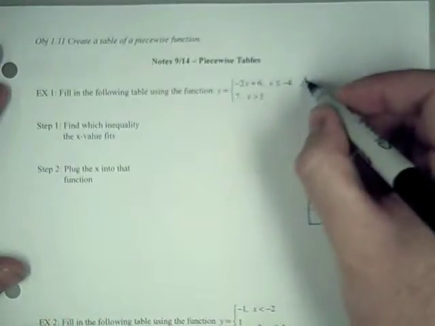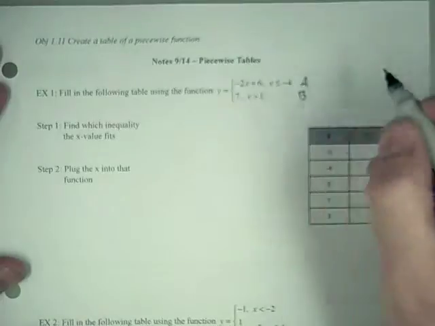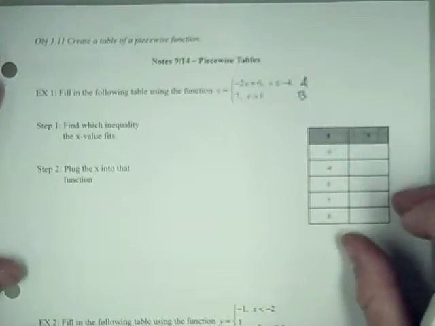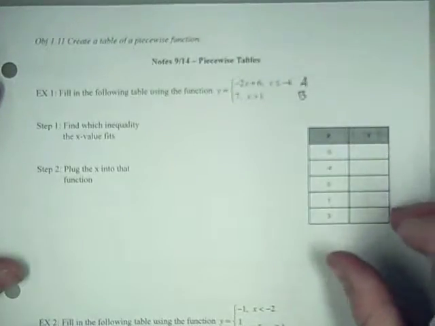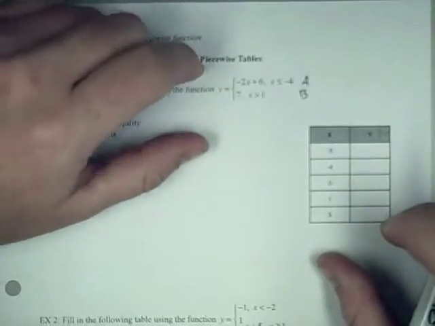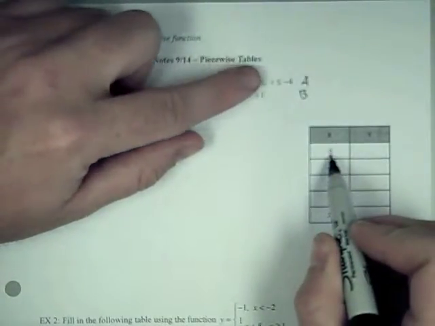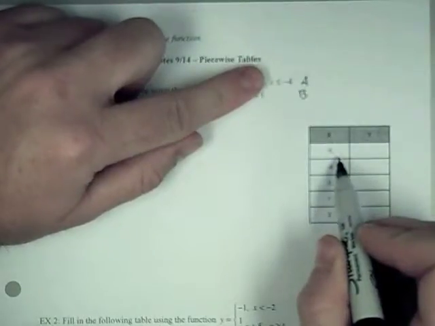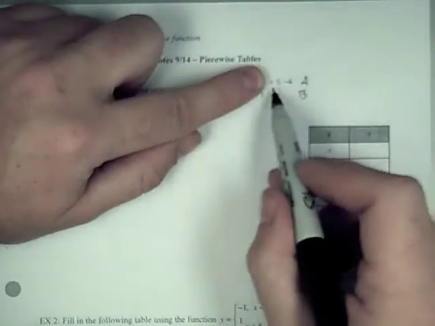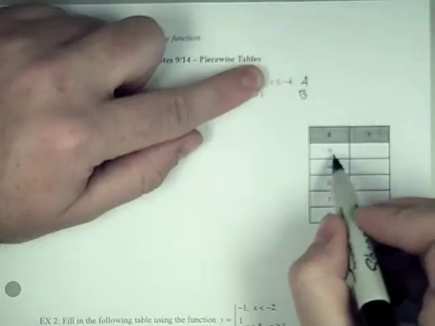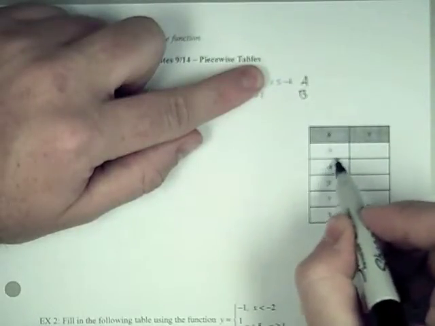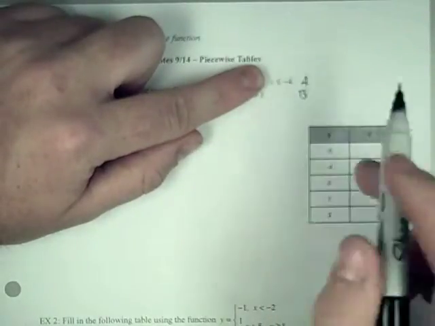So let's label this function A and this function B. You don't have to do this when you do problems on your homework or on your test, but here I think it helps to do. Then we're going to take our first x value, negative 5, and we're going to cover up those functions. We don't even care about those. We're just going to look at the inequalities.